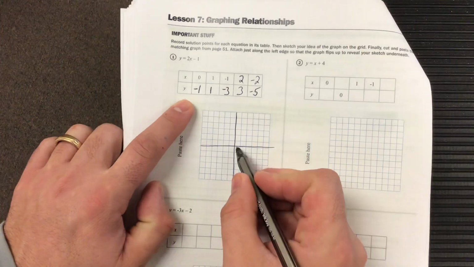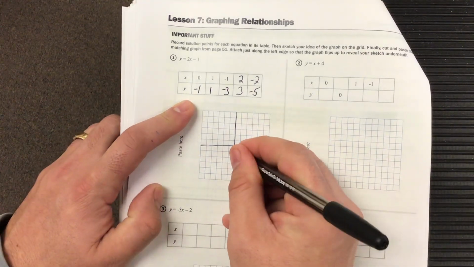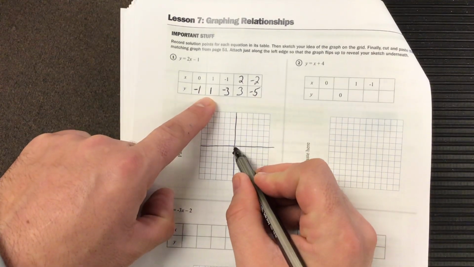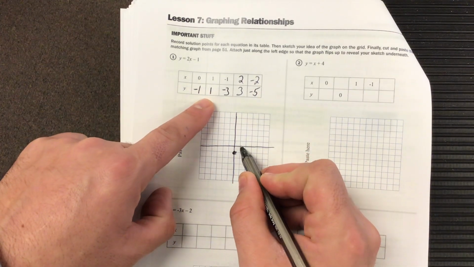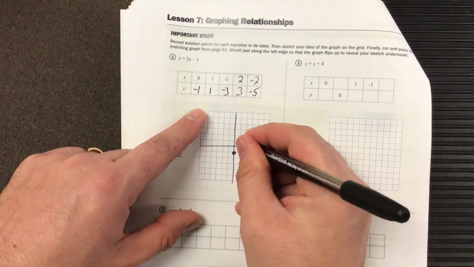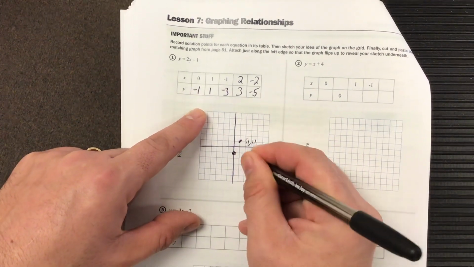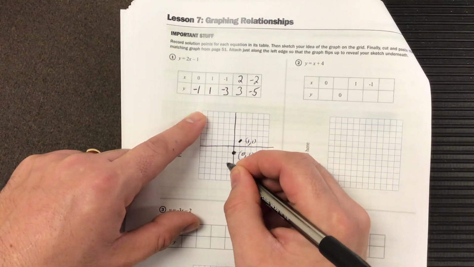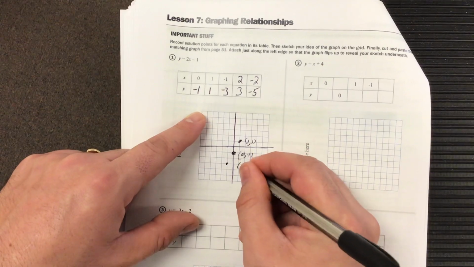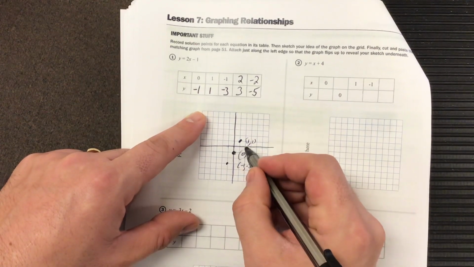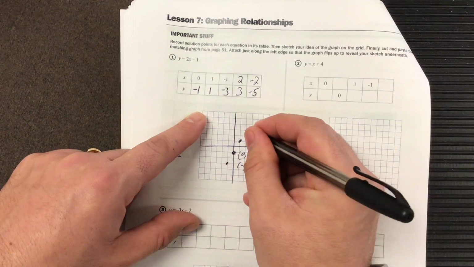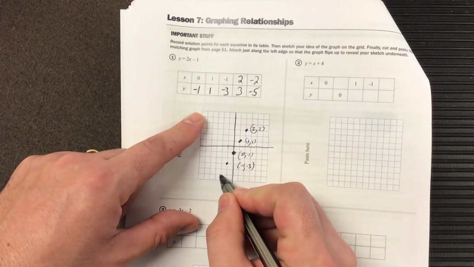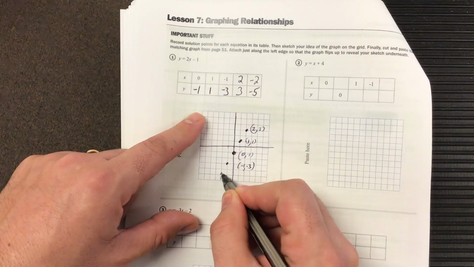0, negative 1. So that means 0 left and right, 1 down. 1, 1. Again, starting from the origin, 1 to the right, 1 up. Negative 1, negative 3. 2, 3. Negative 2, negative 5.